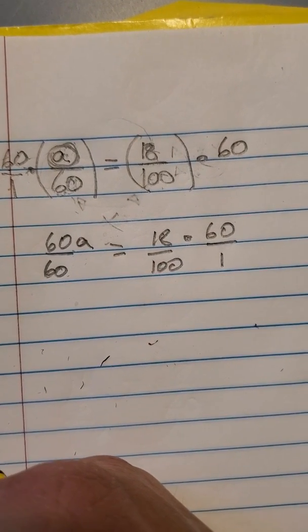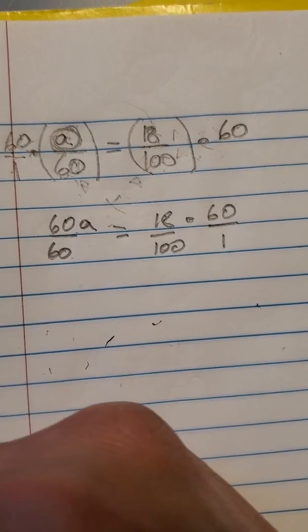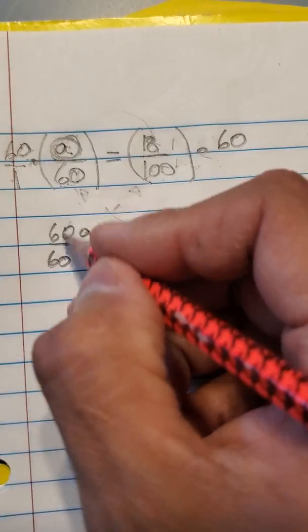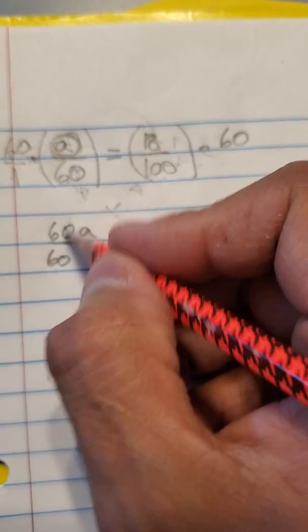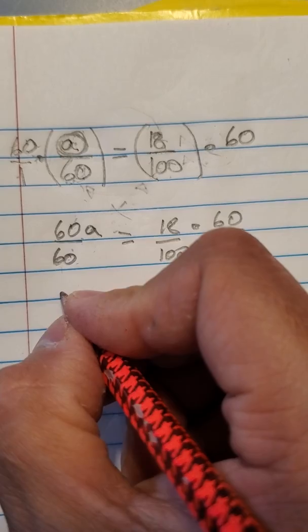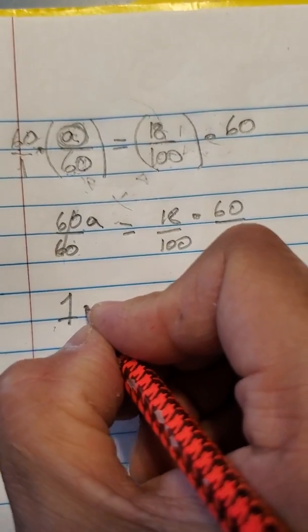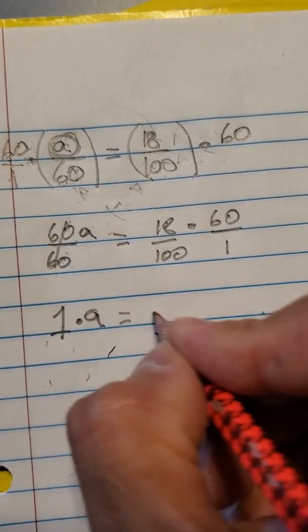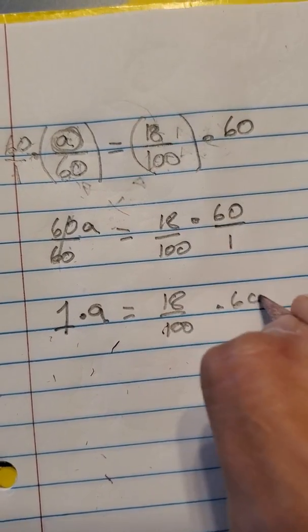So there you go. We already have isolated our variable because we got 60 over 60. Every single time we get a number and the same number in the denominator, that is going to be a 1. So this is going to be a 1. 1 times A is equal to 18 over 100 times 60 over 1.